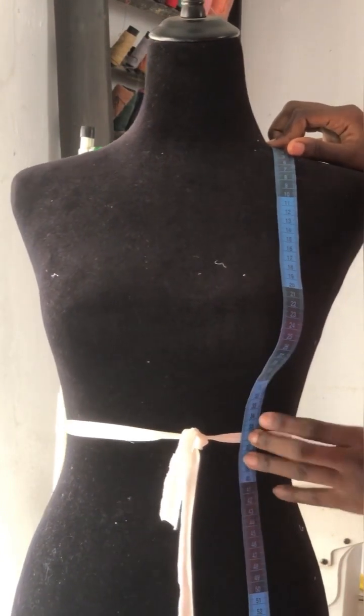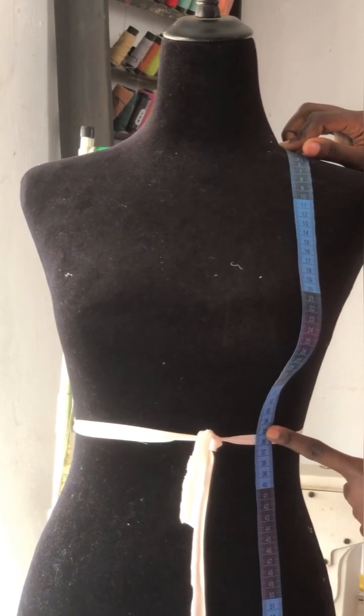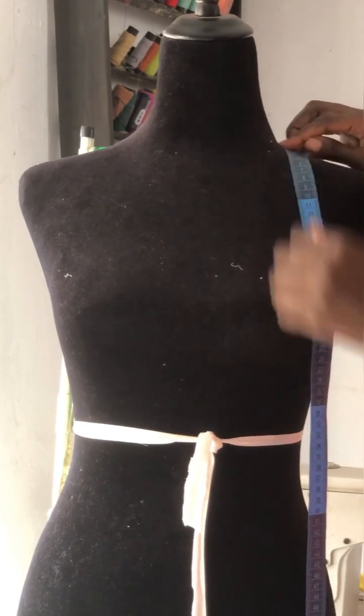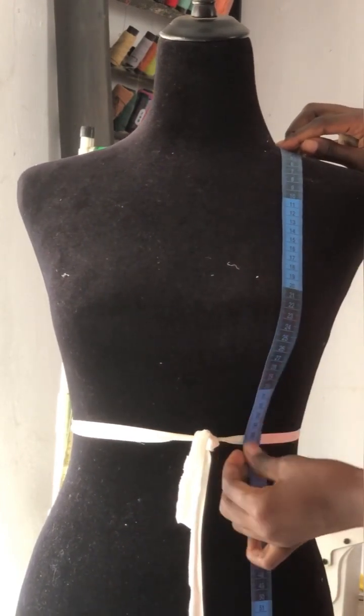When we're drafting our pattern, I will explain all this better. So please just take your measurements from your nape to bust, nape to under bust, and nape to waist.